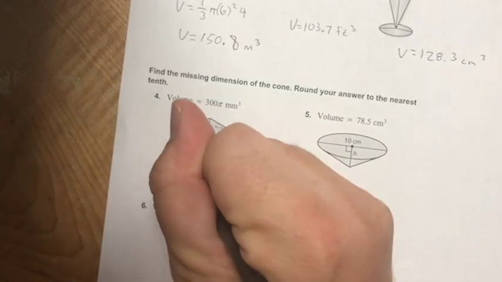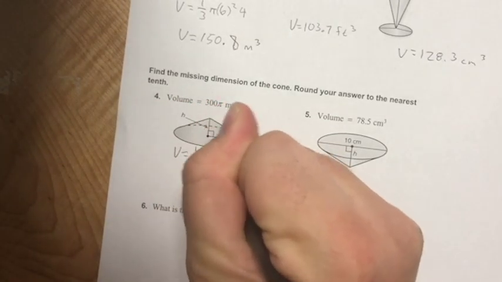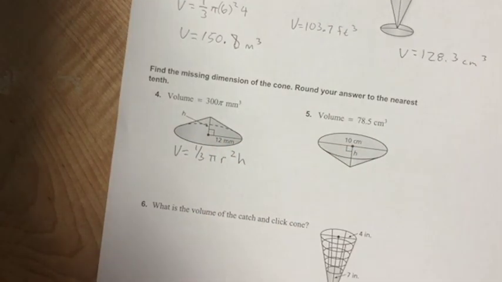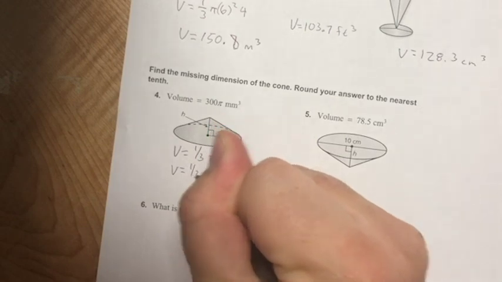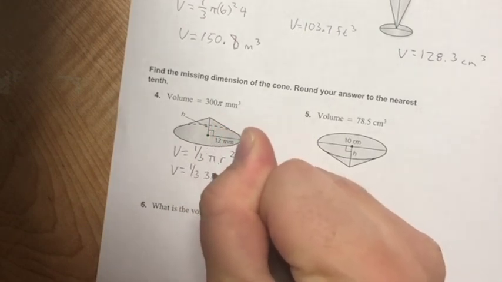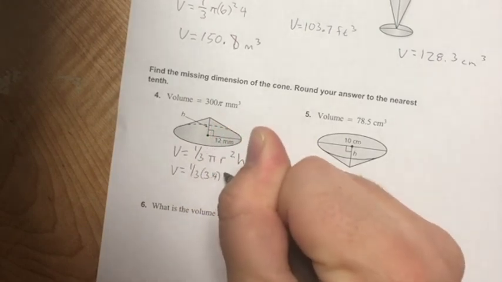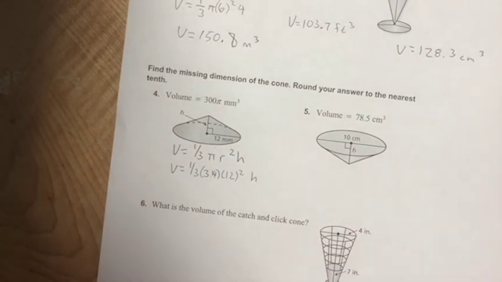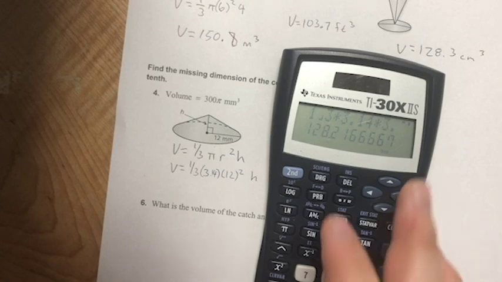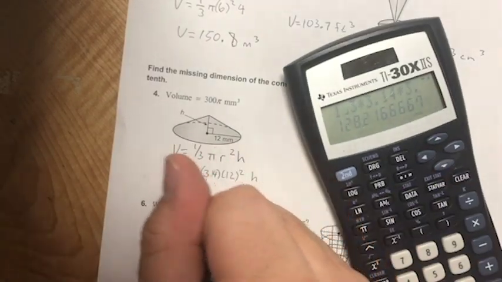This time we're solving for h. So again, volume is equal to 1/3 pi times r squared times height. Let's plug in the things we know. Volume equals 1/3 times 3.14, or basically pi, times my radius of 12 squared times height. Let's plug in all that information. It's going to give us a bunch of stuff.